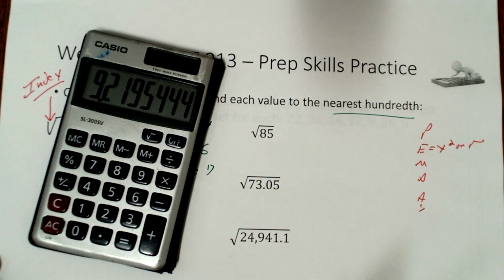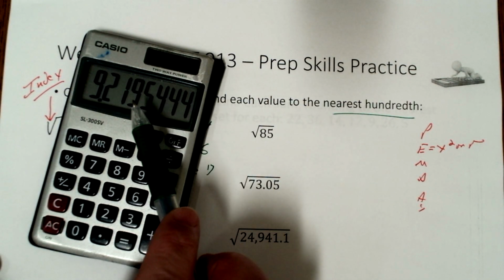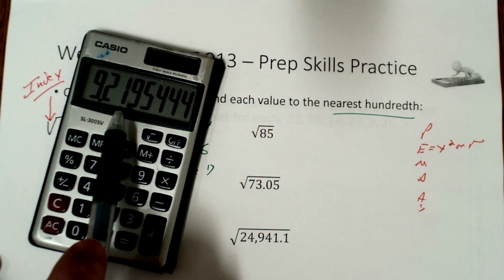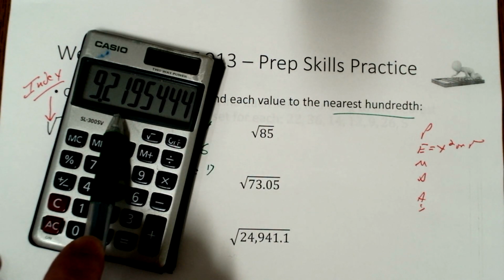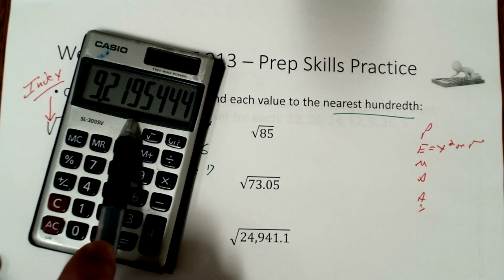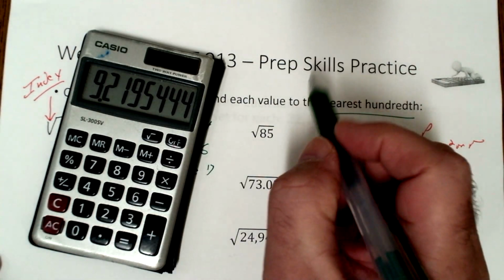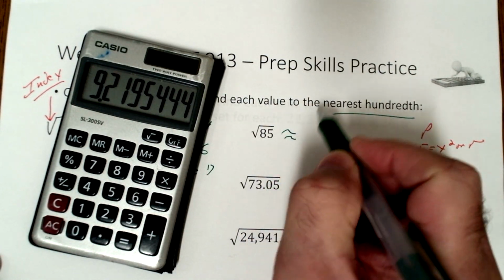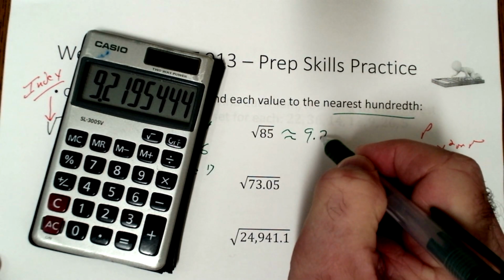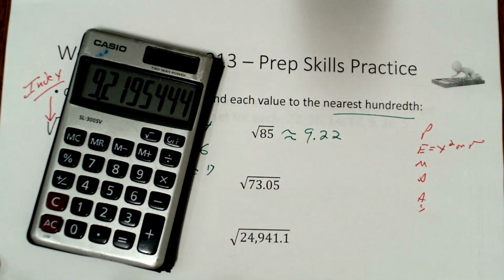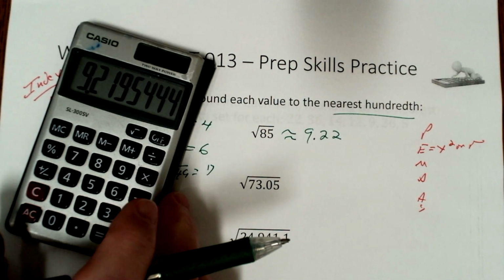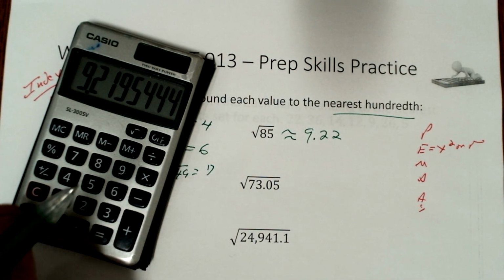So if we're going to round this to the nearest hundredth, what would it be? There are 2 zeros in 100, so we come over to the second number after the decimal, which is the 1, and we look at the number to the immediate right. If that number is 5 or greater, as it is here, our number goes up. So this is approximately 9.22. That is the approximate square root of 85.